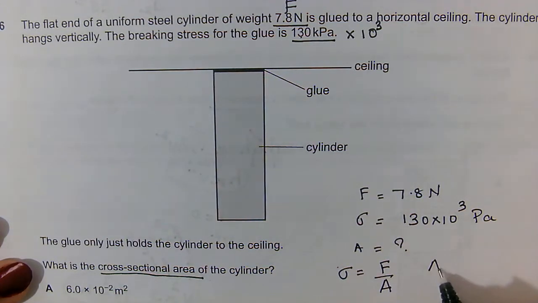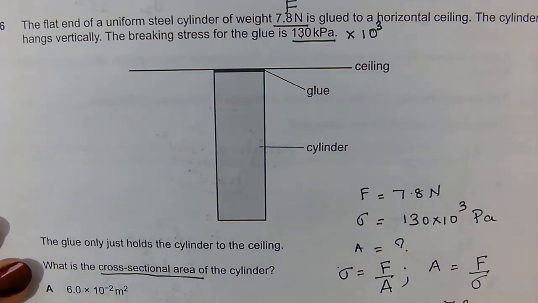So area is equal to force divided by stress, 7.8 divided by 130 times 10 to the power 3, and we end up getting 6 times 10 to the power minus 5. So our answer is B.